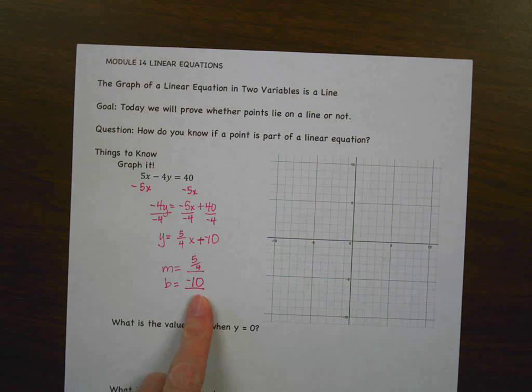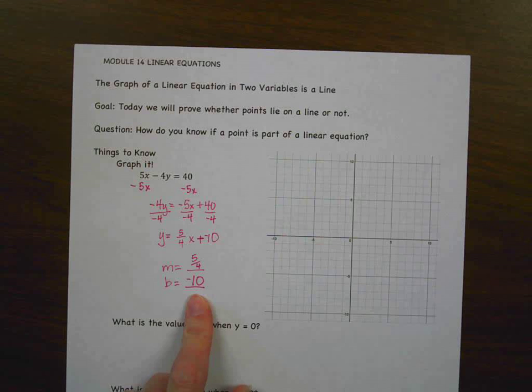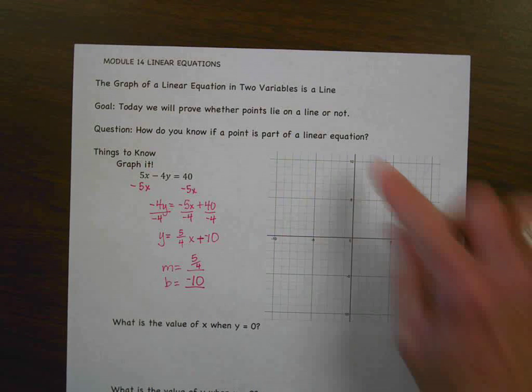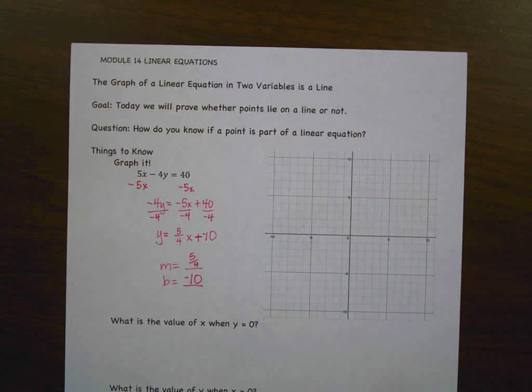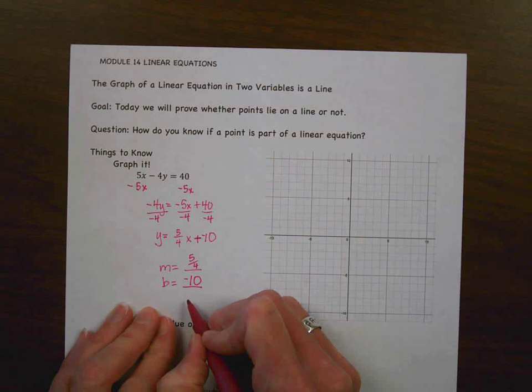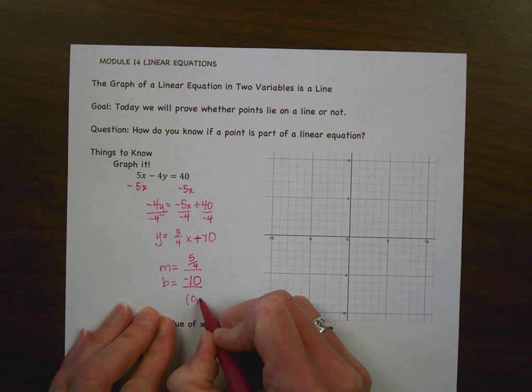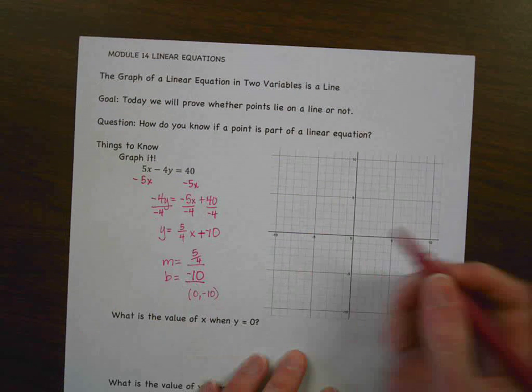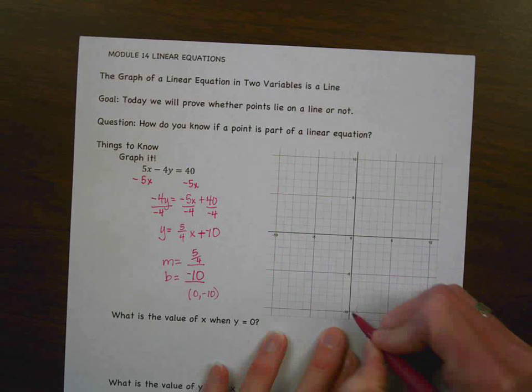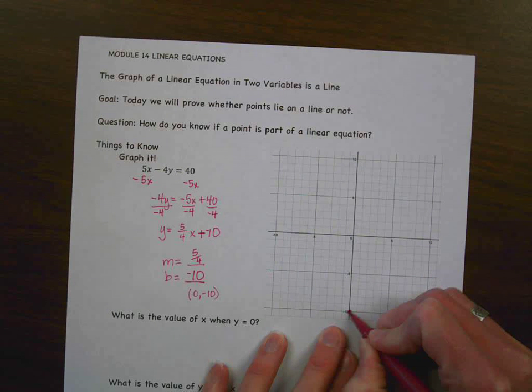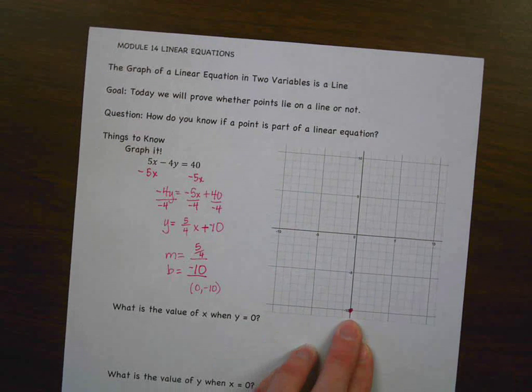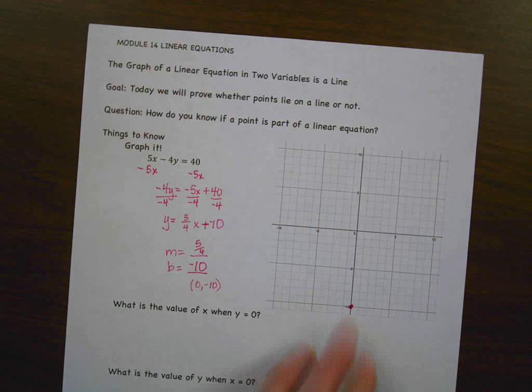I remember that I always have to start with the b, because the b is telling me where it crosses the y-axis, and if we remember what that point is called, we'd say it was 0, negative 10. So I go over 0, and I go down to negative 10, and I get to put my first dot, knowing that that's where the line crosses the y-axis.